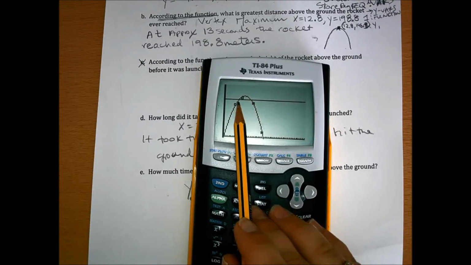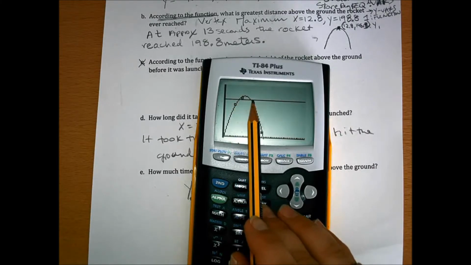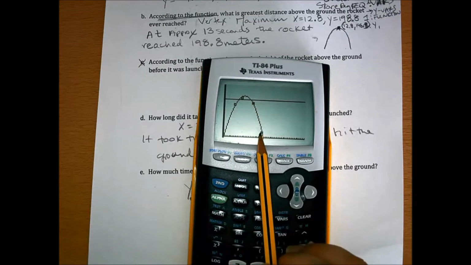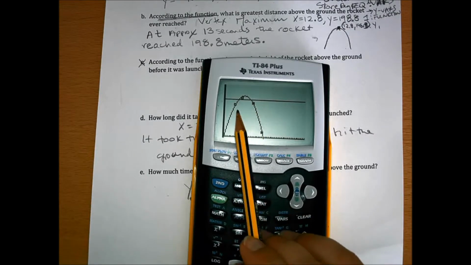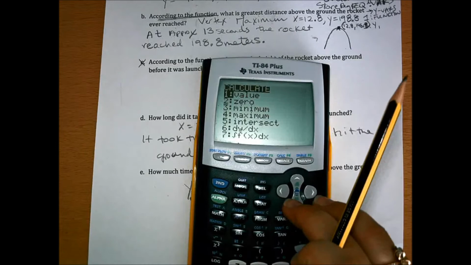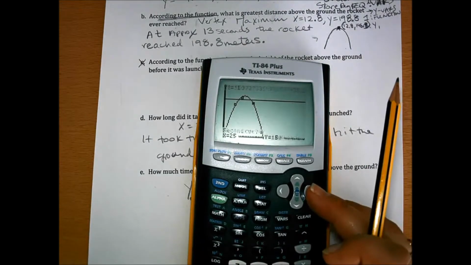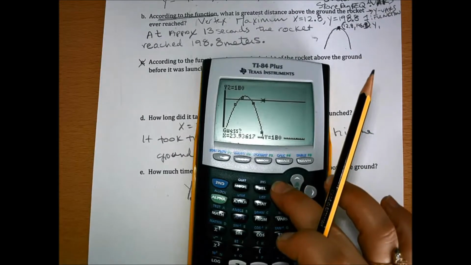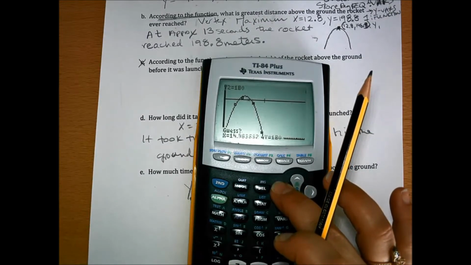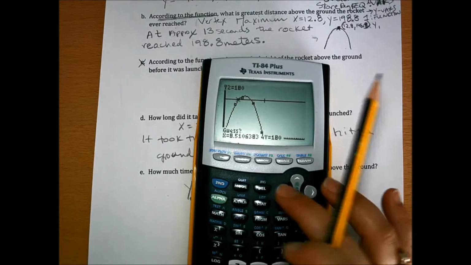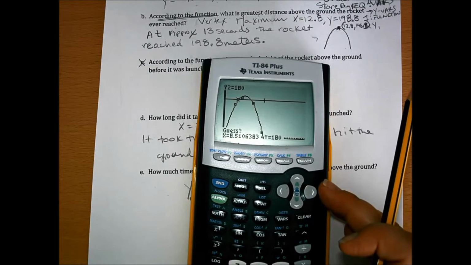Now look, there's actually 2 intersections here because we have a parabola. Okay? And so we're going to go to calculate, we're going to go to intersect, and we're going to say the first curve, second curve, and then we're going to scroll over so that our cursor is almost on the first intersection, and we're going to have it guess.